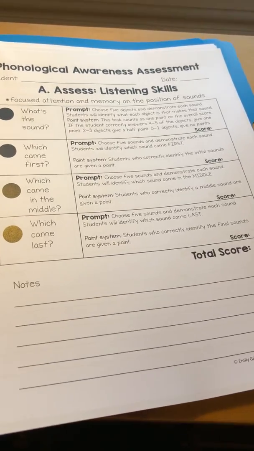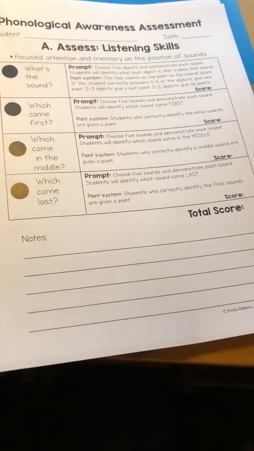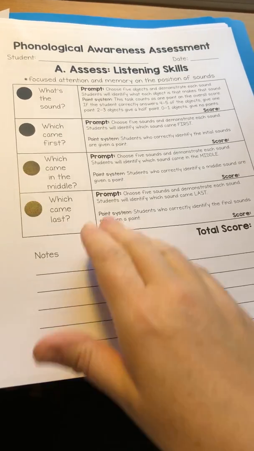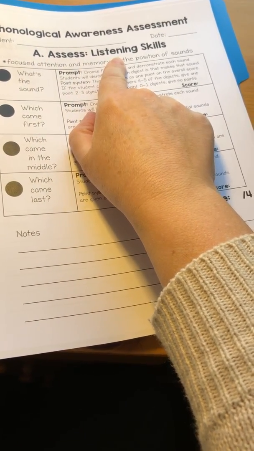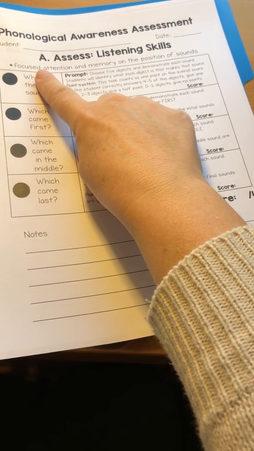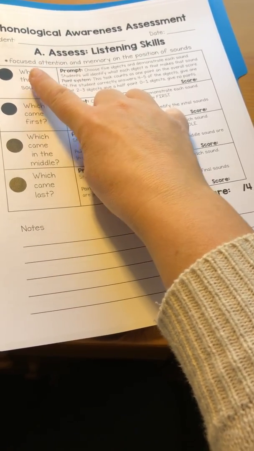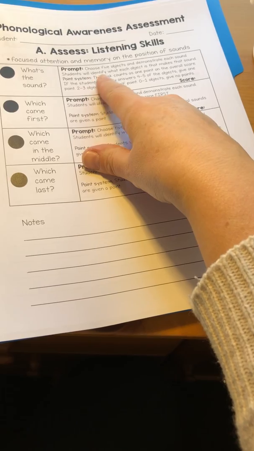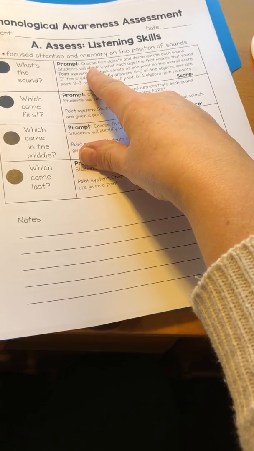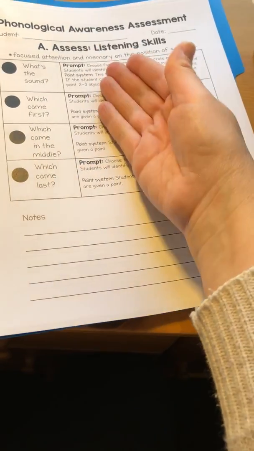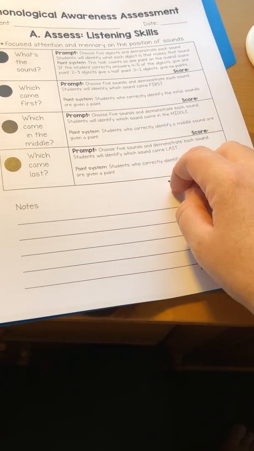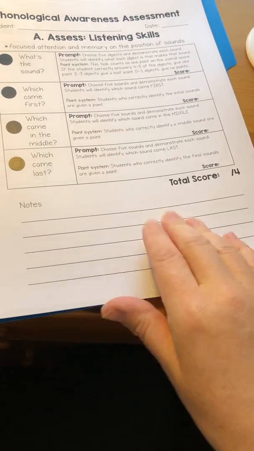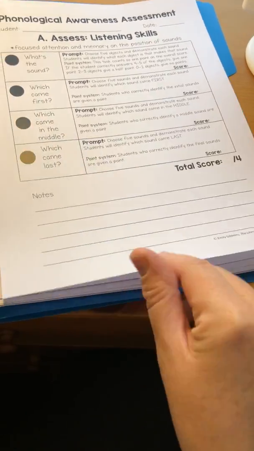So then you get into the actual assessment. At the top, you'll see what is being assessed. So this one is listening skills and the objective. There's some prompts here and another prompt here. So you'll ask the student to do a particular task, and then there's a scoring system for each particular section of the test, and then a total score and a place to write notes at the bottom.